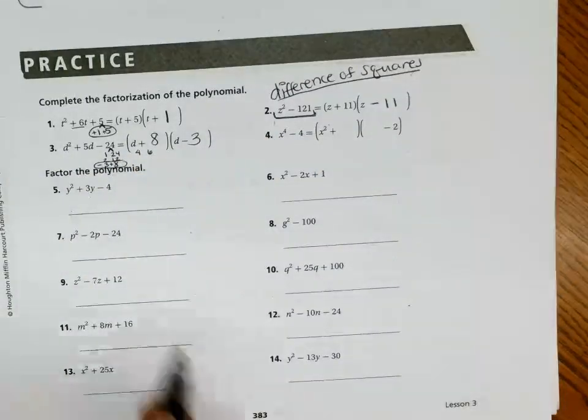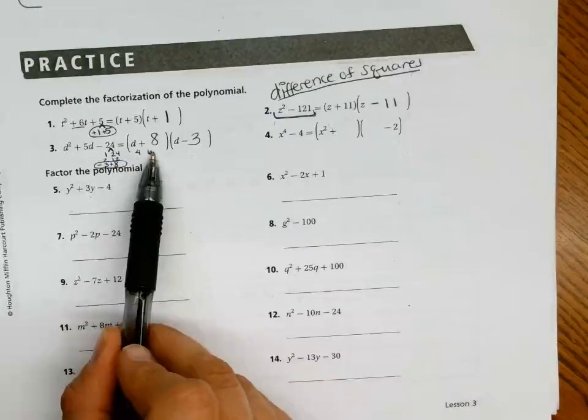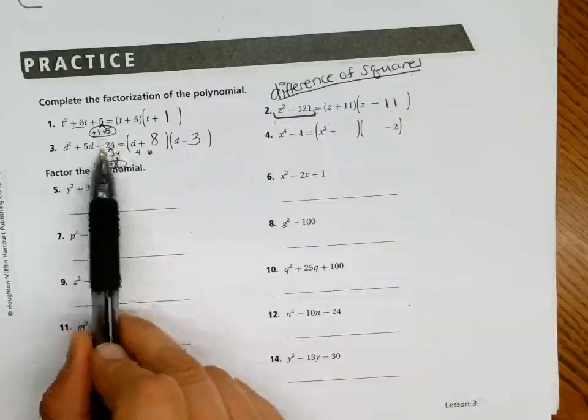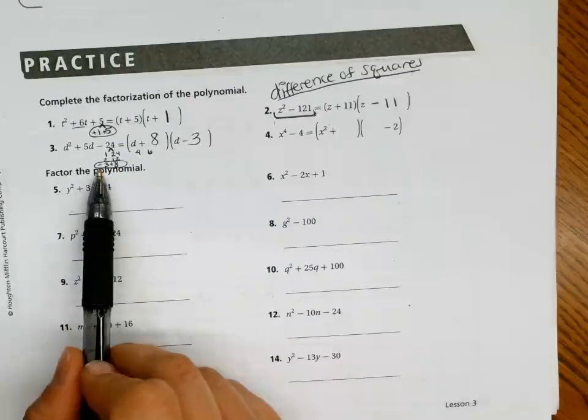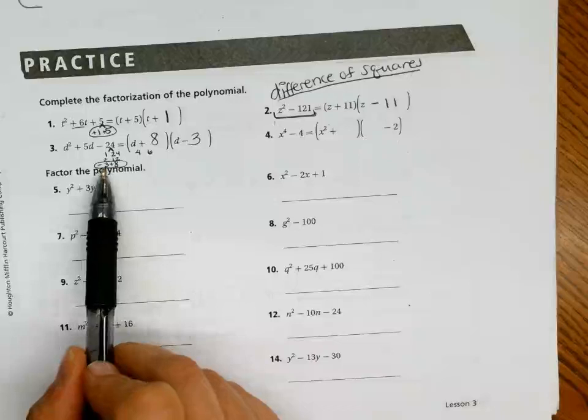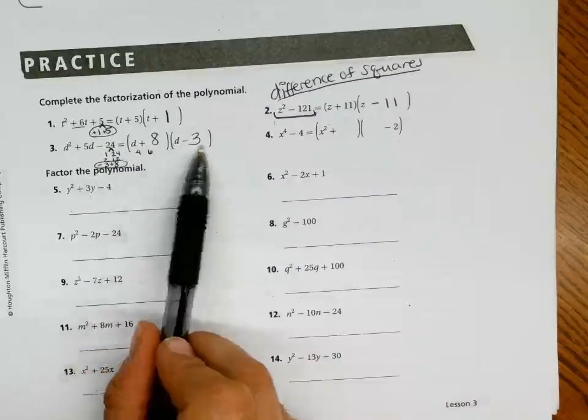So I got 1 and 24, 2 and 12, 3 and 8, 4 and 6. What multiplies to negative 24 and adds to positive 5? So 8 minus 3 is 5. 8 times negative 3 is negative 24. So d plus 8, d minus 3.